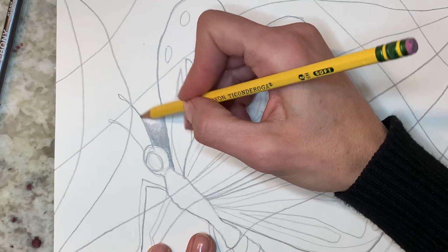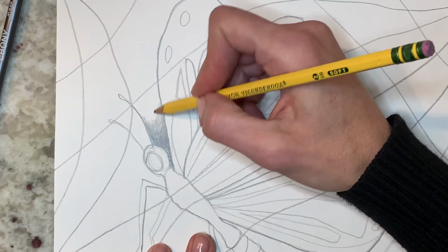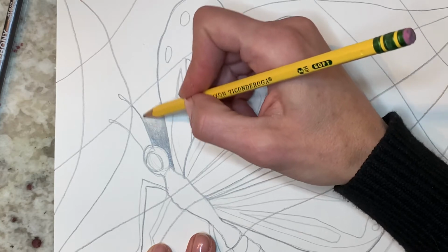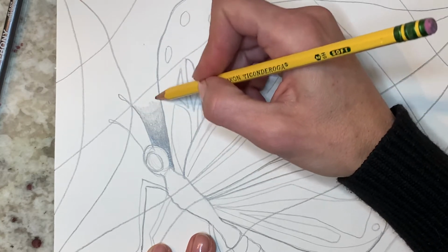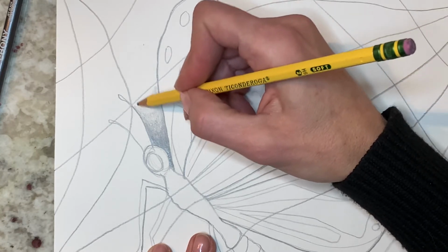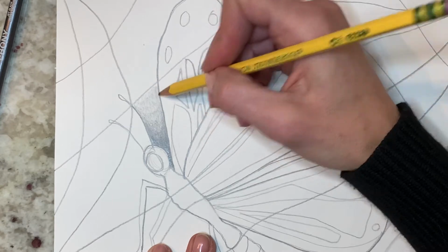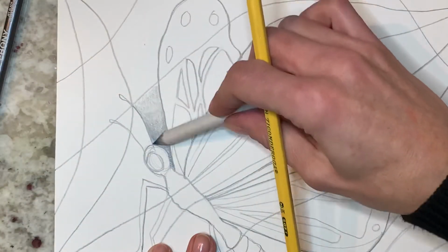But I'm starting really dark, and I'm getting lighter and lighter and lighter by pressing, like you're really developing this physical memory of how to shade with your hands. And like any athlete, the more you do something, the more the muscle memory will serve you better later. So I went from light to dark. You can use a little bit of your blending stick.